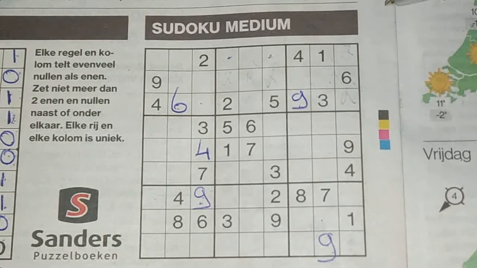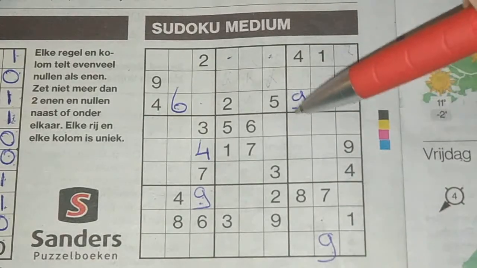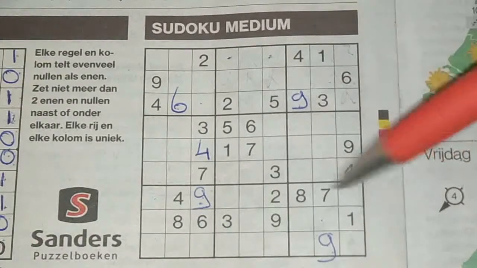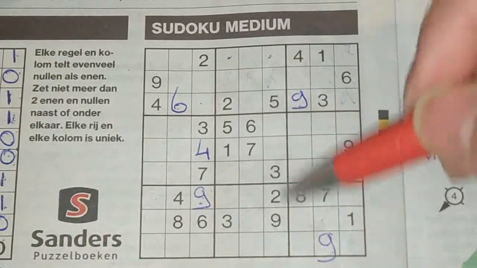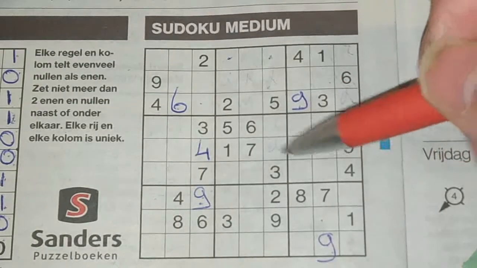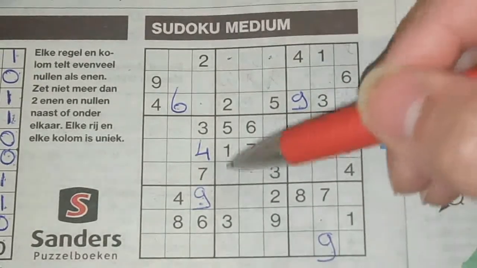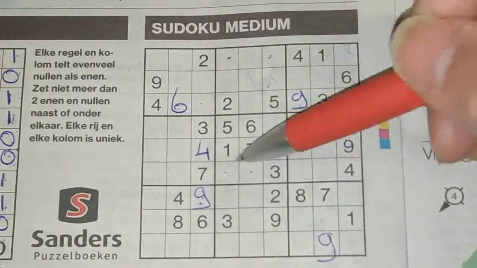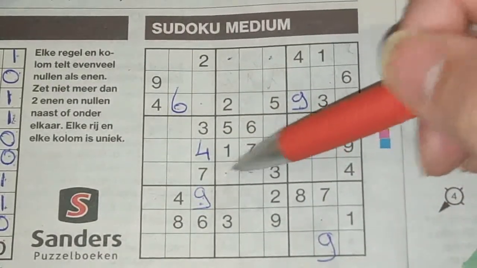Then, yes, in this big square, 4 missing numbers. One of the missing numbers is a 9. I see here 9. So no 9 in these 2 boxes. So the 9 could be in this box or in that box. So in this row, we have a 9 in one of those 2 boxes.